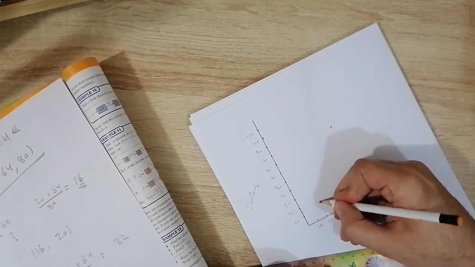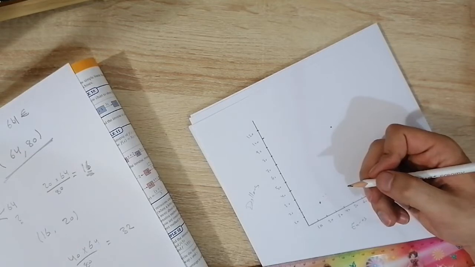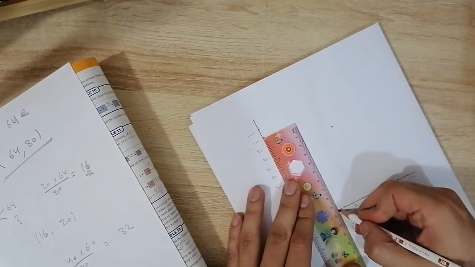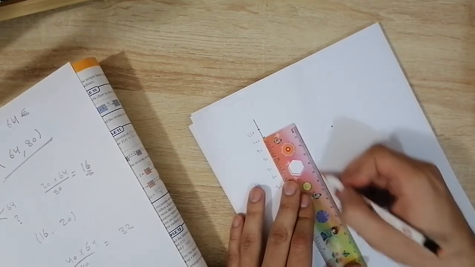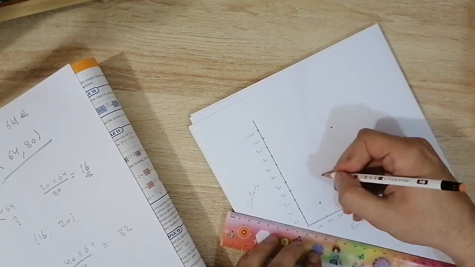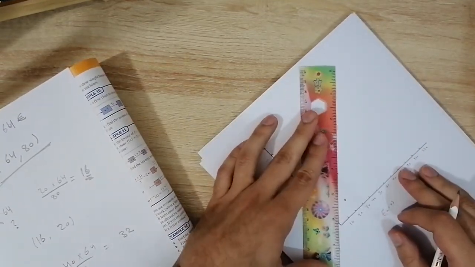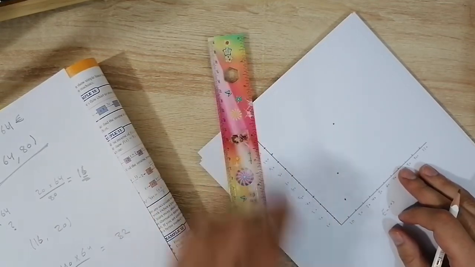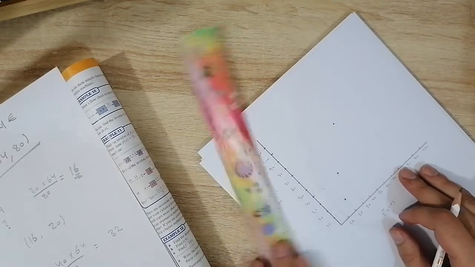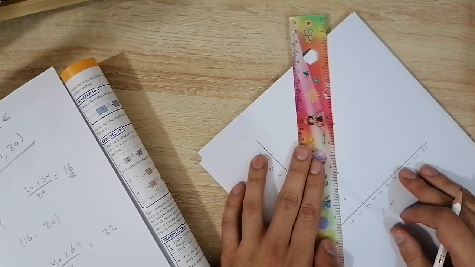Okay, so this is the second point. The third point is 3240. This is 32 and this is 40. This one. Okay, so the line must go, there's something wrong, must go like this. I don't think there's something wrong. Yeah, there is something wrong, guys.